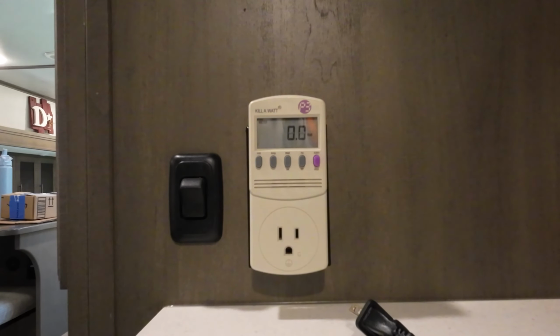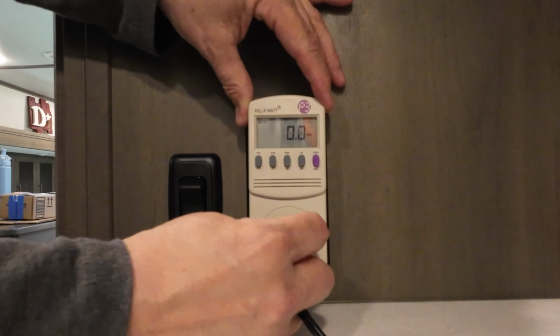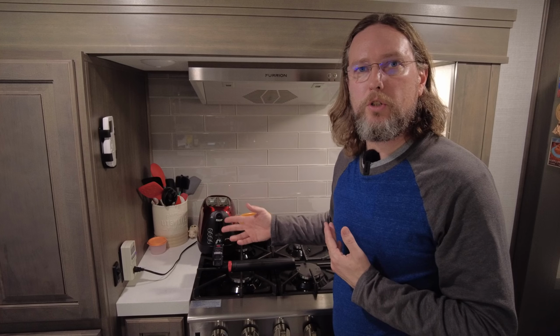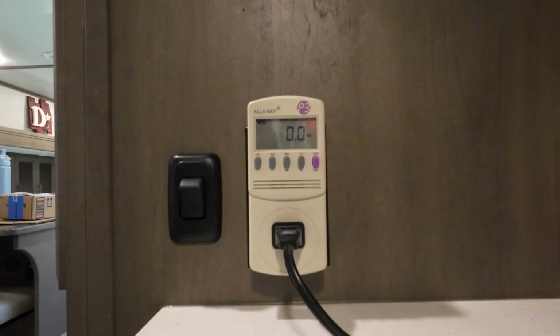So basically all you have to do is hit the watt button so that it will monitor the amount of power that's being drawn through that circuit. And then just plug your device in. Once you've got the device plugged in, simply turn it on, and this kilowatt meter will show you exactly how much power it's drawing. So I'm just gonna turn this toaster on and we'll see what we got. There we go. It looks like this toaster is showing just shy of about 700 watts.